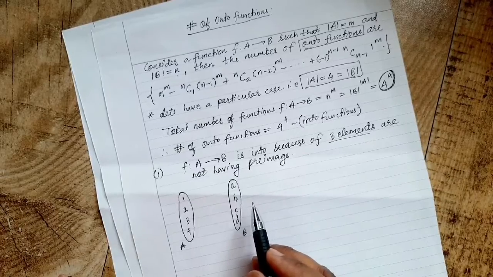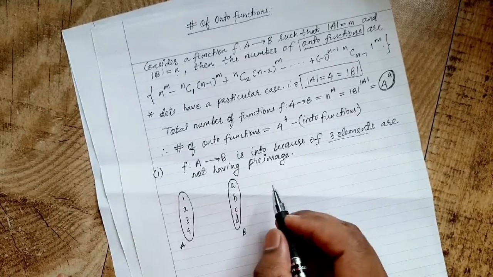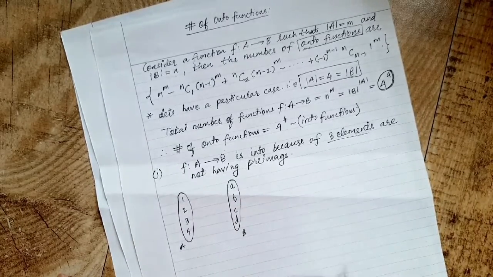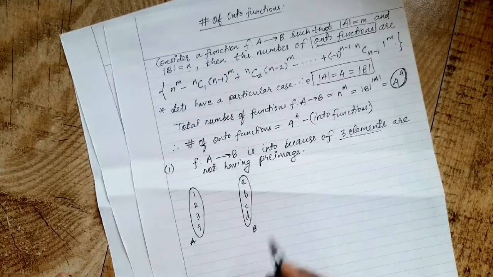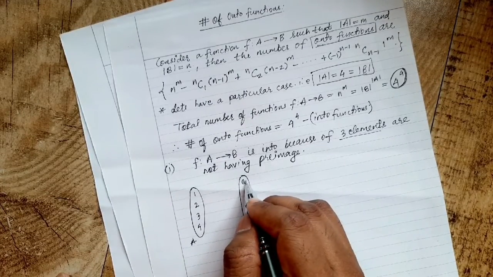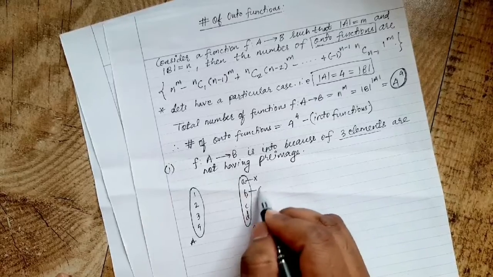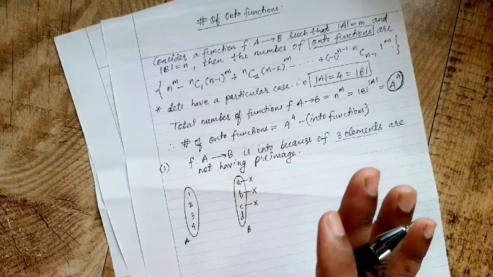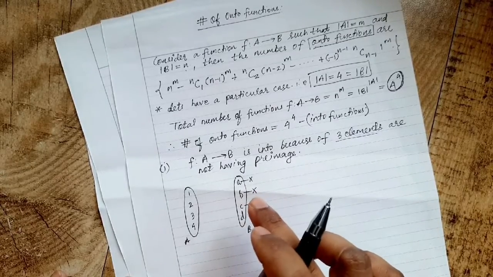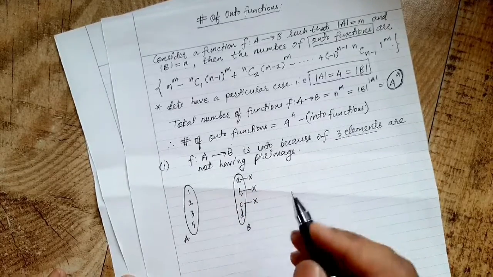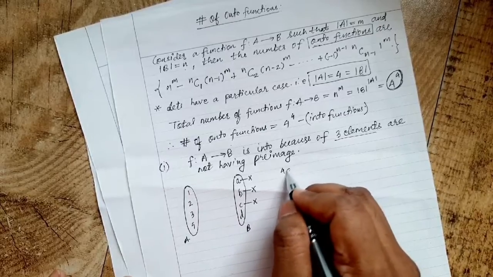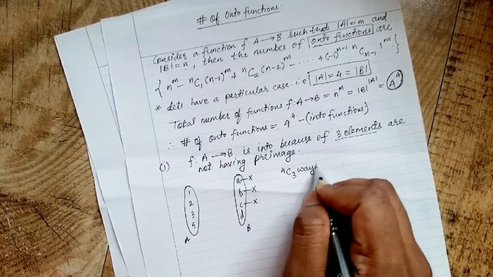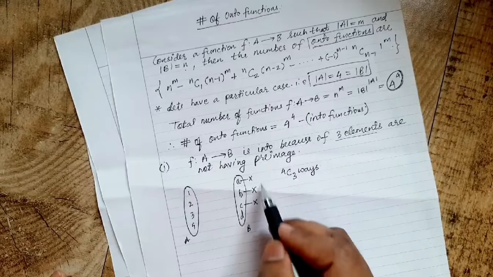So let's take the case where any 3 elements are not going to have pre-image. Here I assume that A, B and C are not having pre-image. So I've chosen 3 elements from the codomain, and I can do this choosing of 3 elements in 4C3 ways.